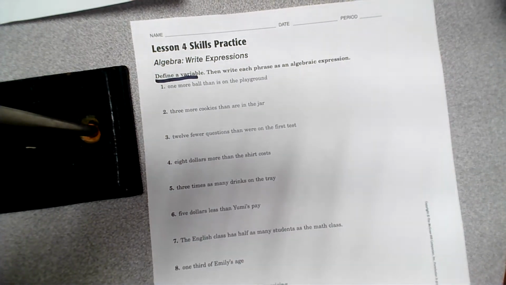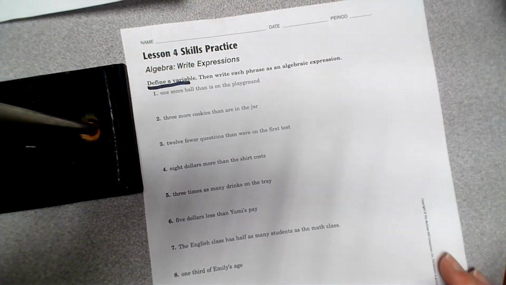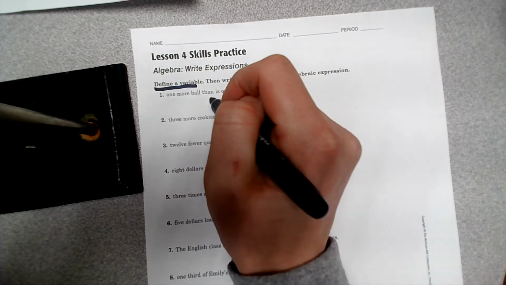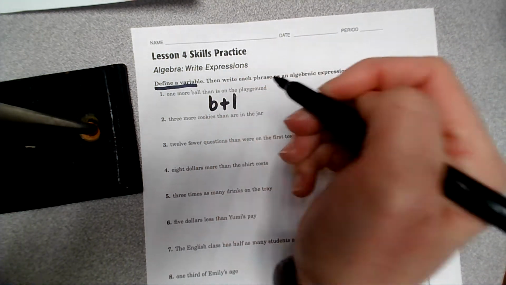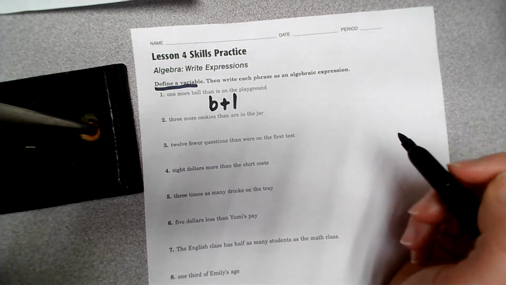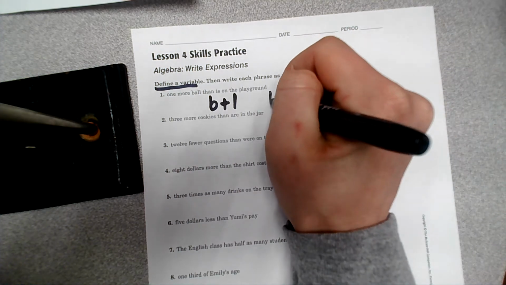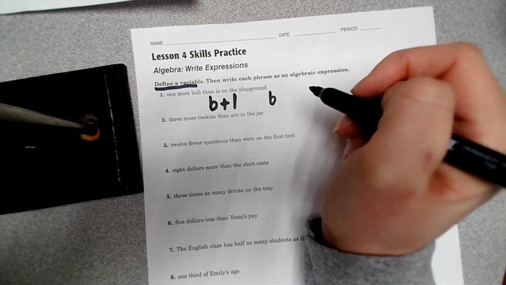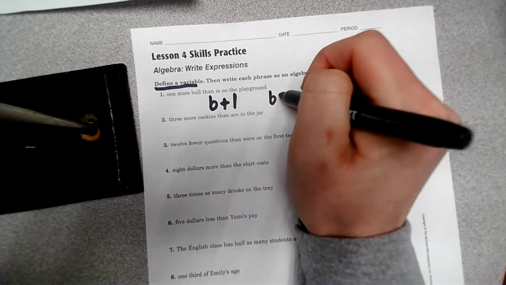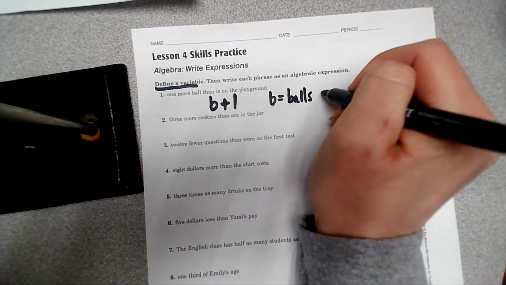Number one says one more ball than is on the playground. So there are so many balls on the playground, and there's one more. So one more than is on the playground. My variable is B. More than is usually my key that I'm going to add. B is balls on the playground.